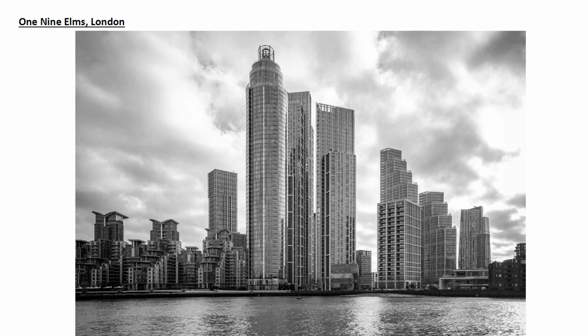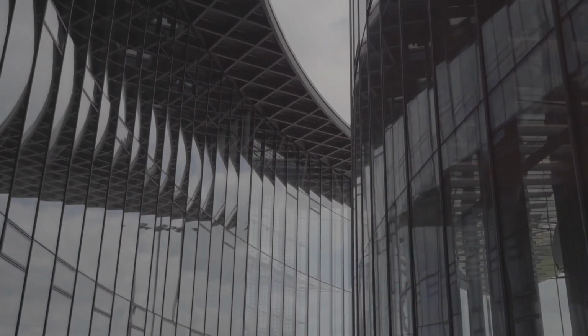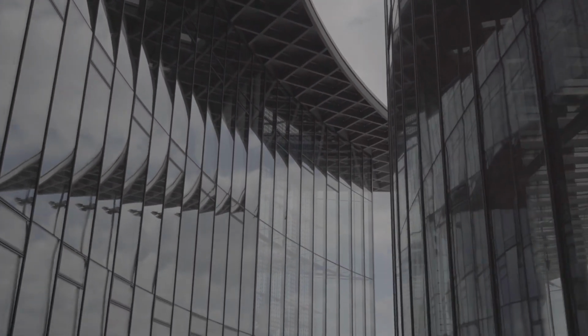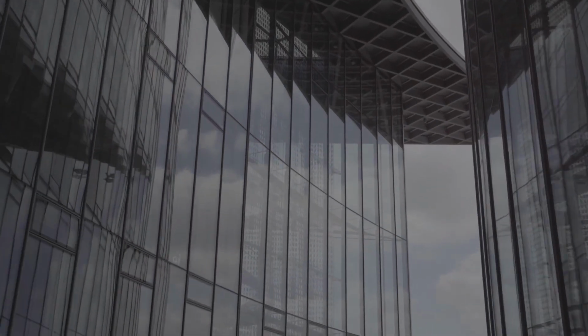3. 19 Elms, London. This €330 million mixed-use development features 2 glass towers and incorporates extensive BIM applications. The project utilized 3D rebar modeling to identify potential issues early, enabling efficient construction processes. Notably, it achieved one of London's largest continuous concrete pours, demonstrating the effectiveness of BIM in managing complex structural elements.